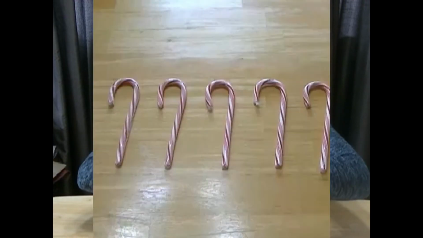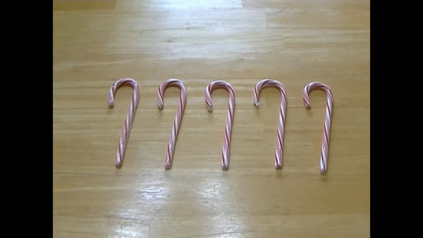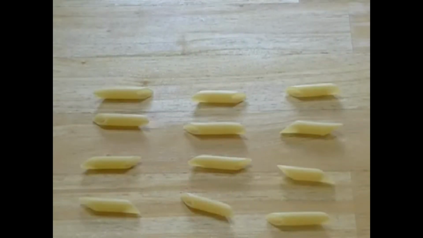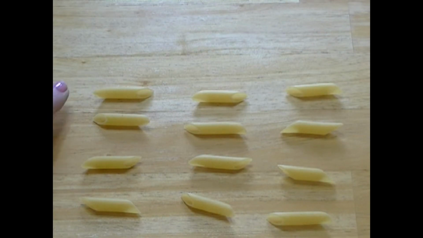We also learned about the words column and rows. Rows go across horizontally. There is one row of candy canes. And columns go vertical, up and down. There are 3 columns of noodles. Or you could say there are 4 rows of noodles. 3 columns or 4 rows.